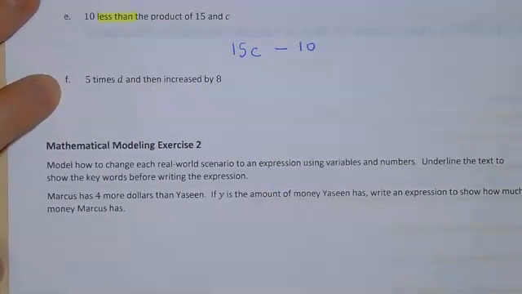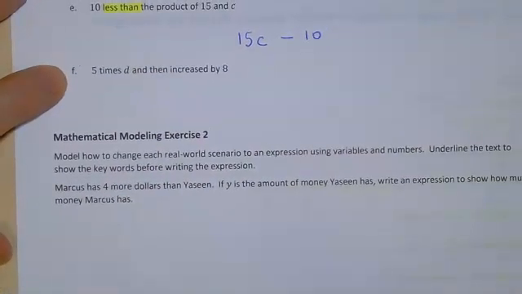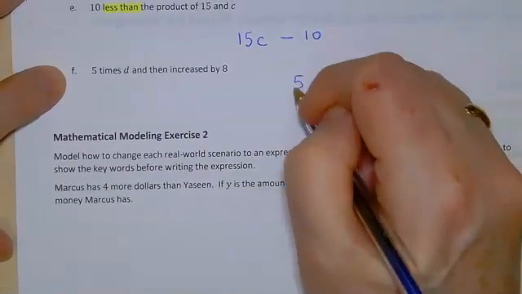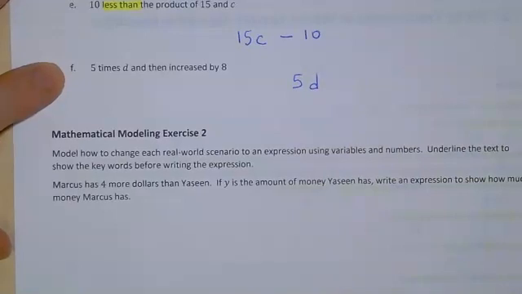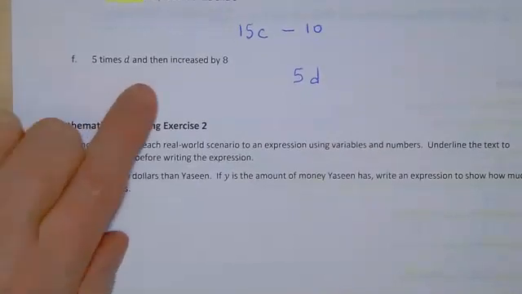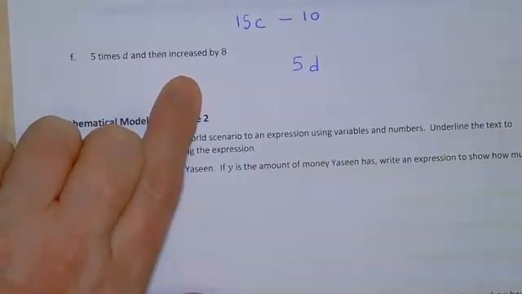All right, Mr. Crowfoot, you get this one. 5 times D. How do I write that in math? 5 times D. Just 5D, right? You don't put the times sign in anymore. So 5 times D, then increased by 8. How do I write that part, Gavin? Plus 8. Yep.